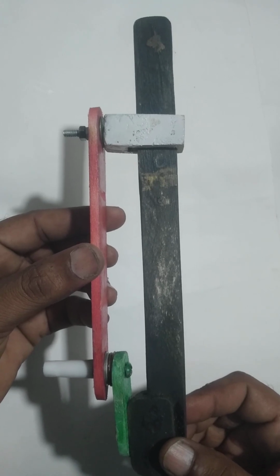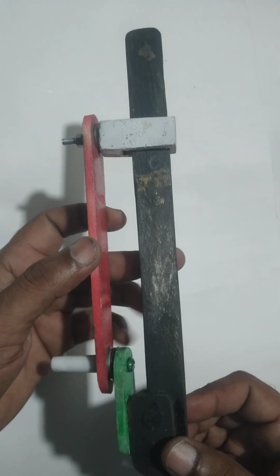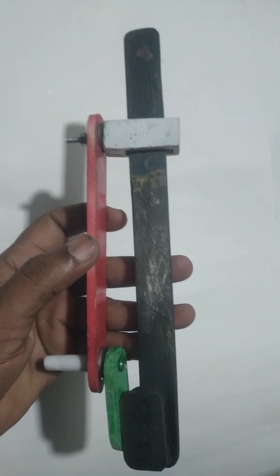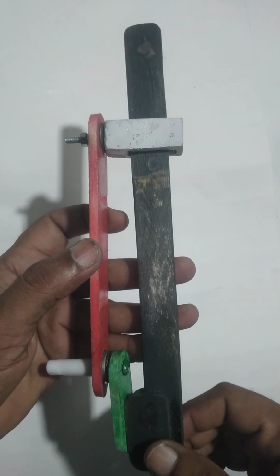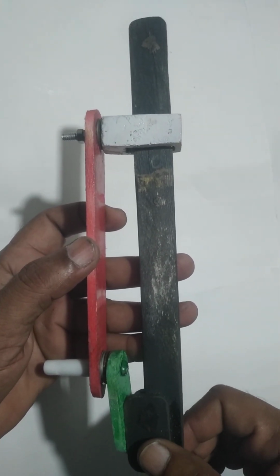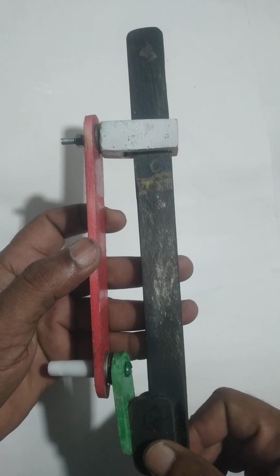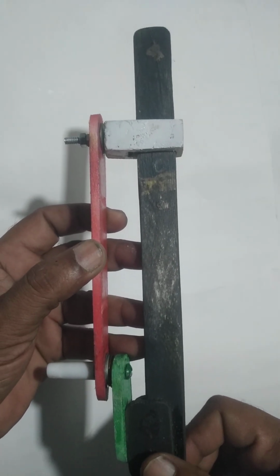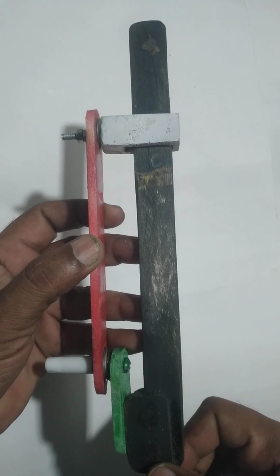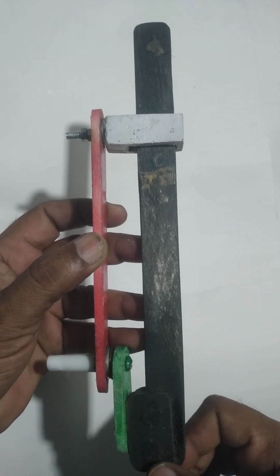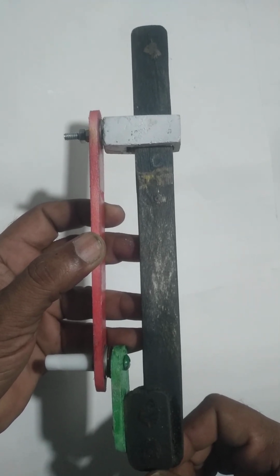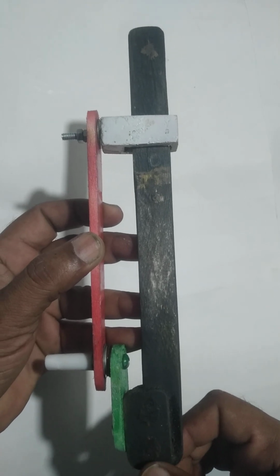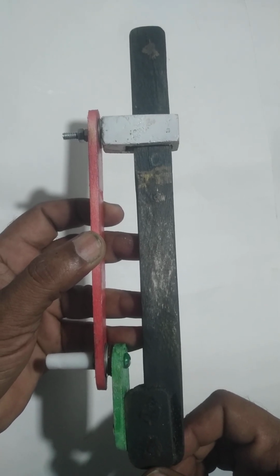Slider crank or crank slider chain. At this stage, we must know the difference between this terminology, crank slider or slider crank. According to the book Design of Machinery by R.L. Norton, if we speak of crank slider, that means input is given to the crank and output is obtained at the slider, just like in a compressor system.